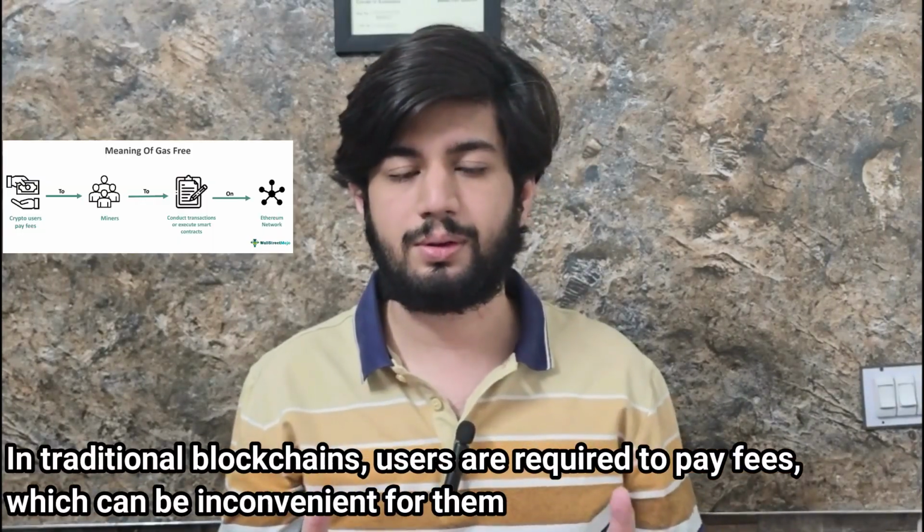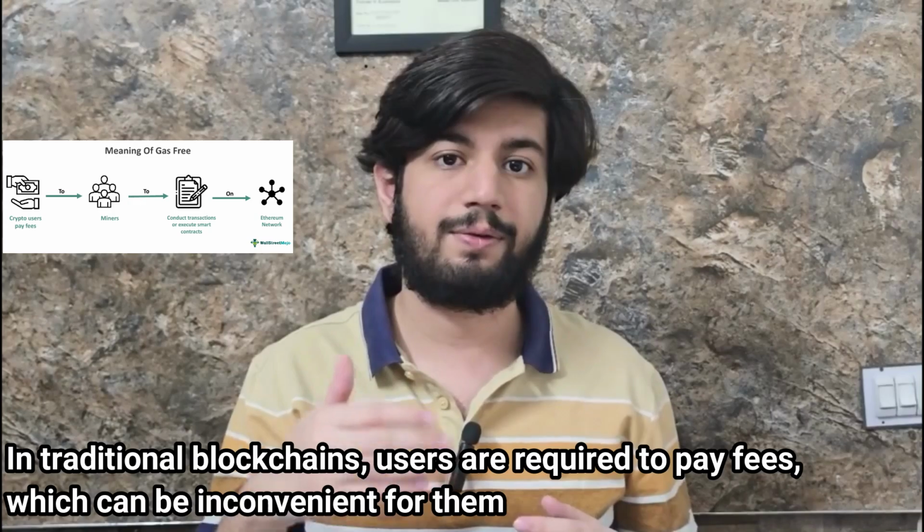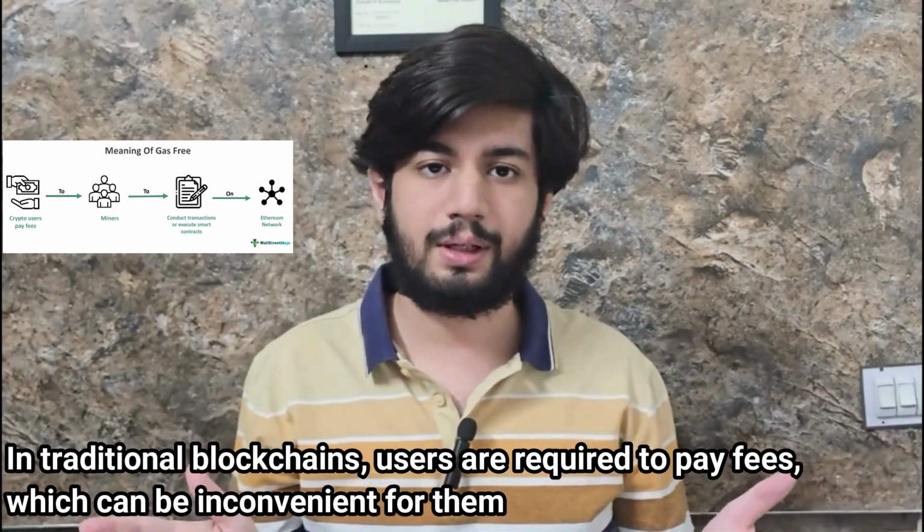Traditional blockchains that are out there are also very slow and they have very high transactional costs. So it becomes very inconvenient to use such applications. For example, if you have to like a post which is on a blockchain, you have to pay fees for that, which is a very inconvenient solution.